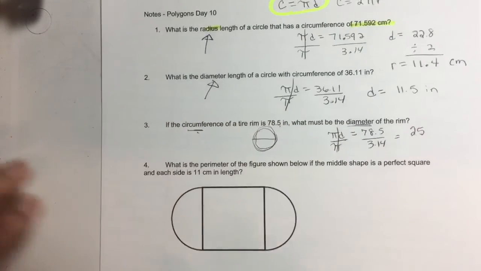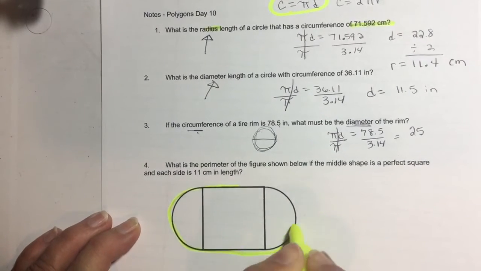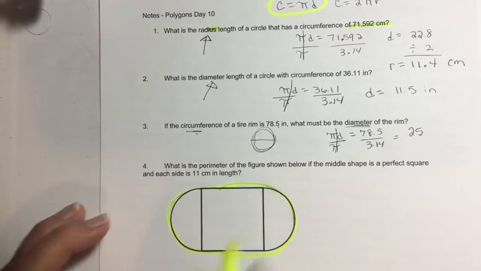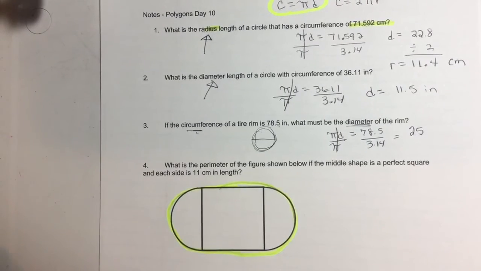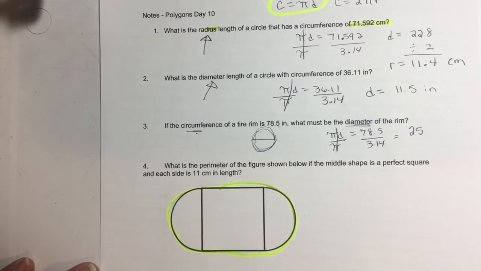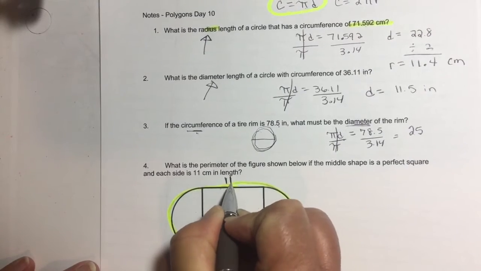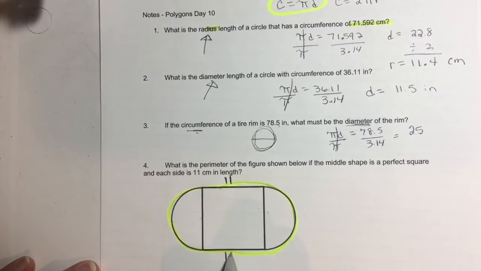Okay, now we want the perimeter of this shape. Now, perimeter is the distance around, which I've highlighted. I don't want those 2 little sections in the middle. I just want around the shape. The middle shape is a perfect square with each side 11. So these are 11s, but that's not part of the perimeter. This is 11, and this is 11.